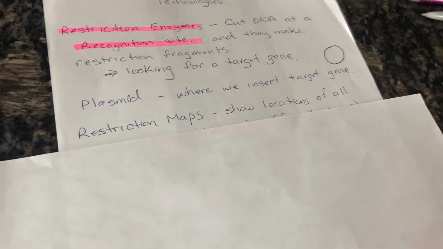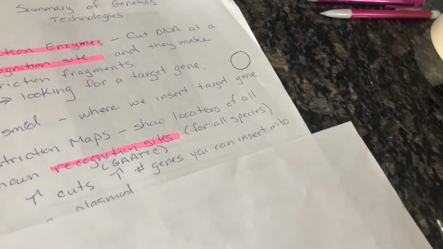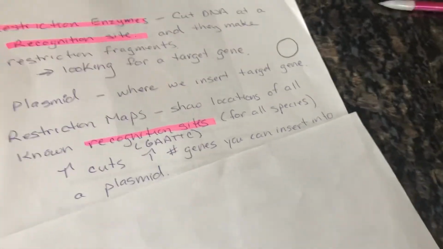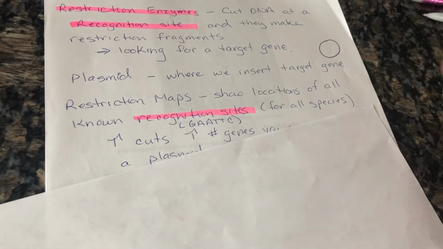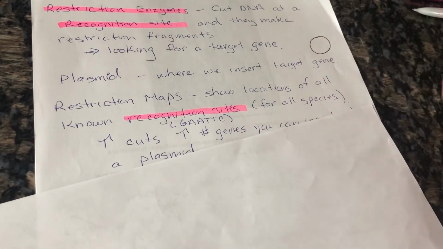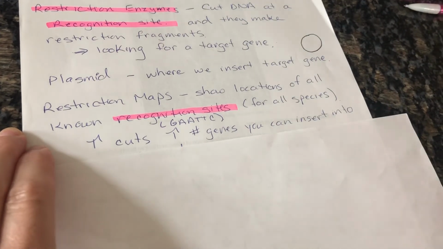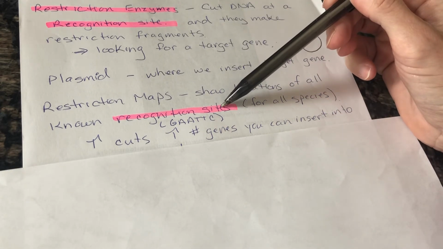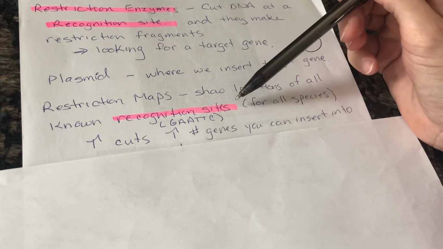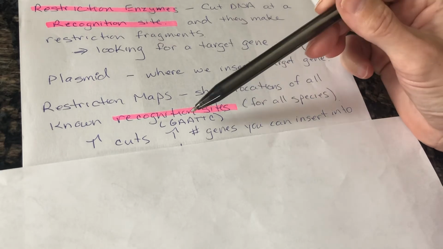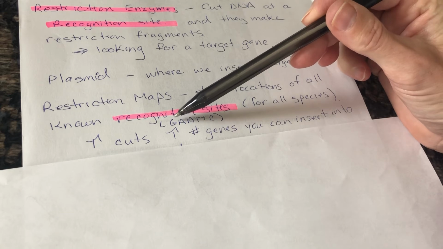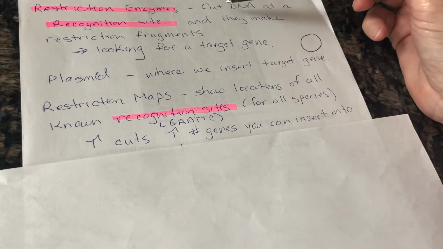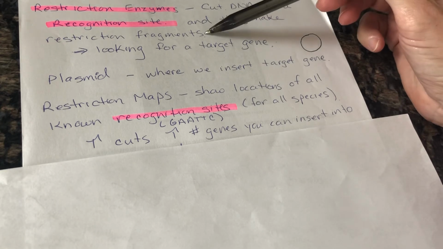Then we have restriction maps, which is exactly what I just said. Restriction maps are what I just called the plasmid map. It's a map of the plasmids. It shows the locations of all your known recognition sites. Remember I showed you the recognition site for E. coli, EcoR1, which is GAATTC.